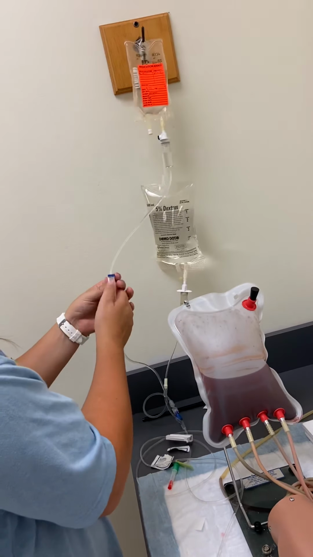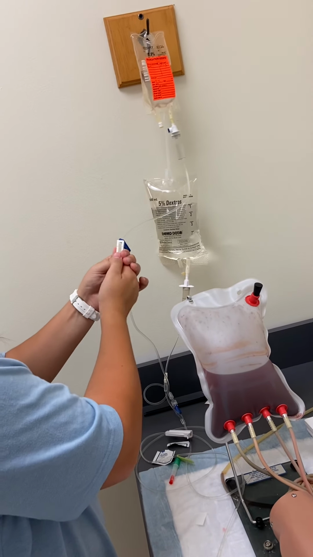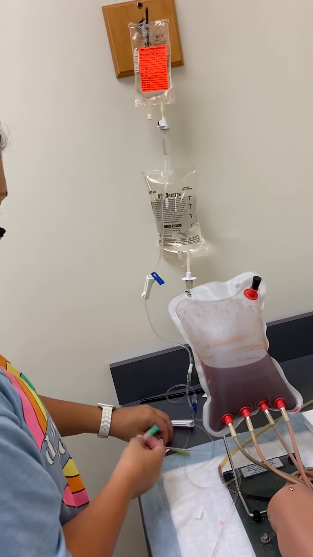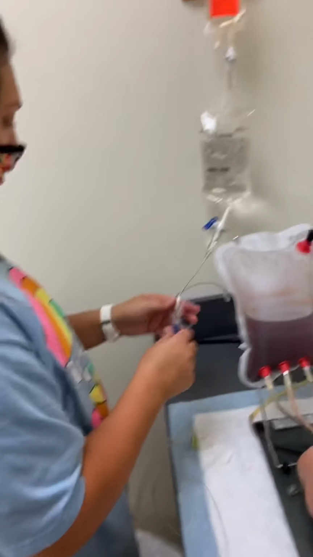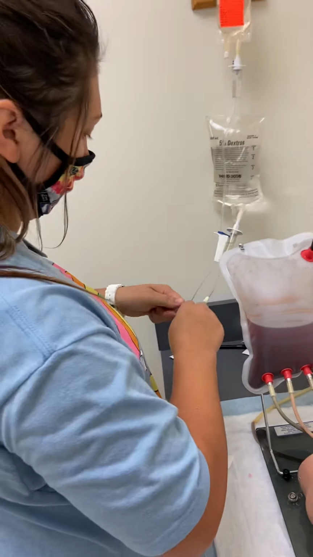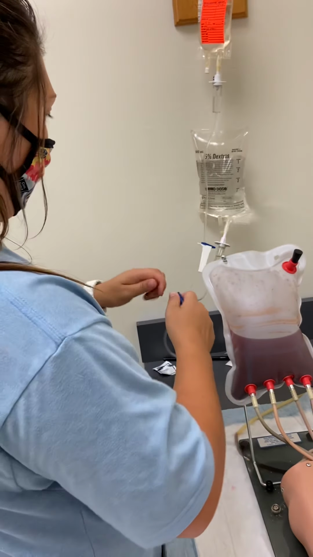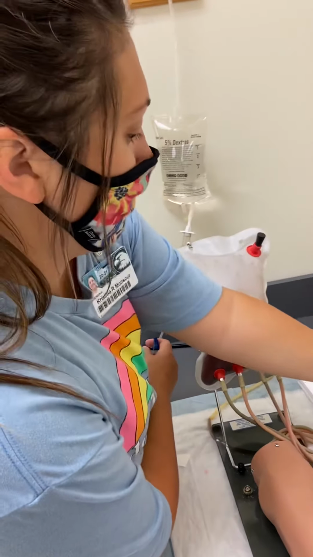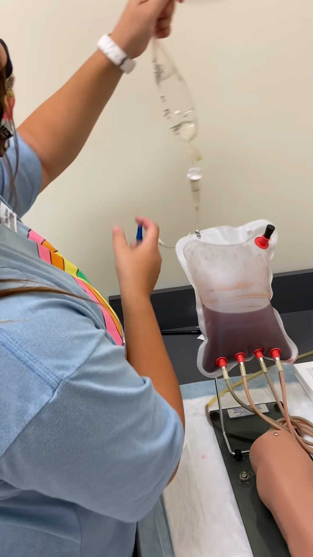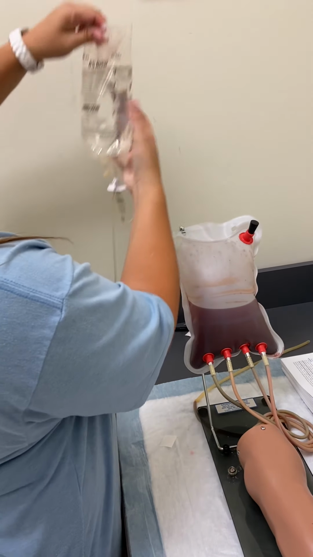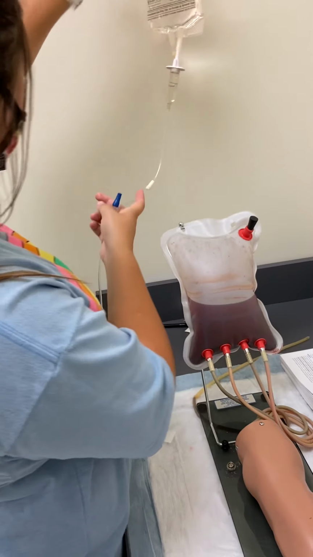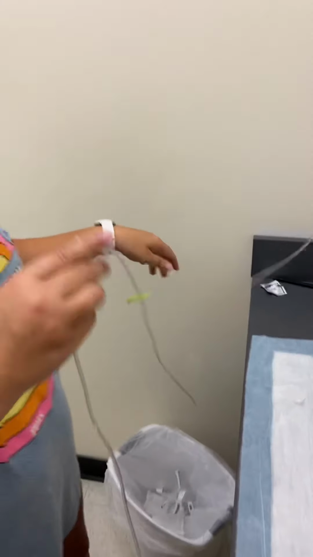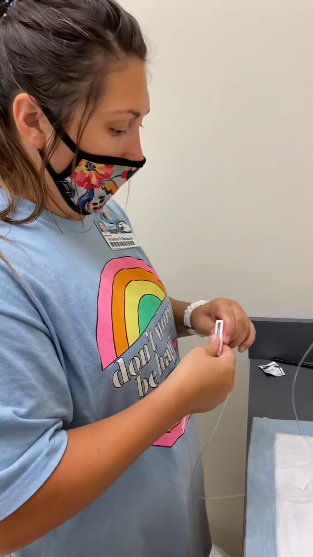So I'm going to clamp it off that way I don't lose anything. Take this out. Dispose of that. Lift my primary back up. And then I would re-regulate it by my drops a minute right here. And that's it.